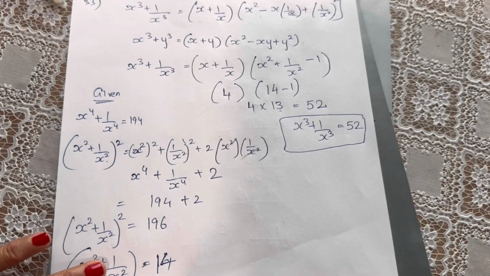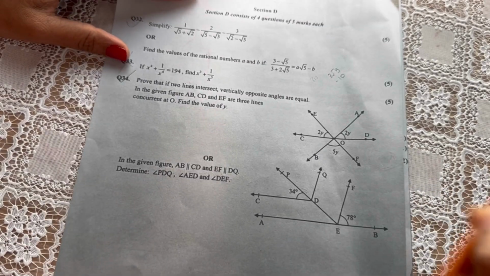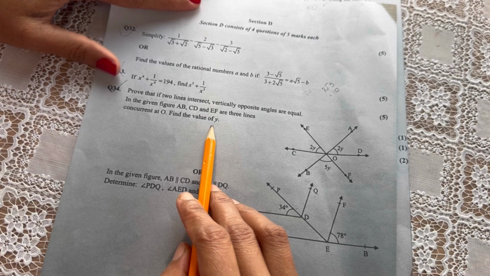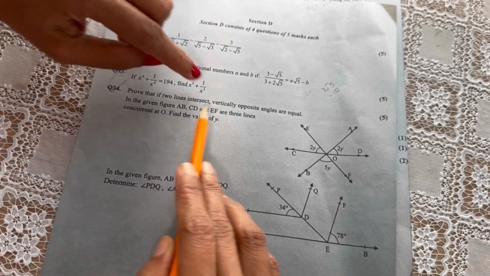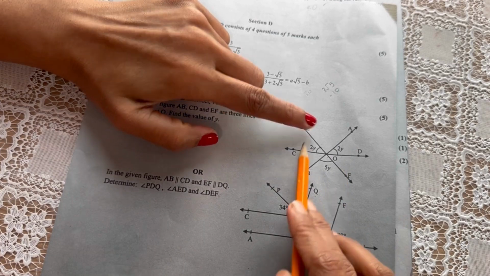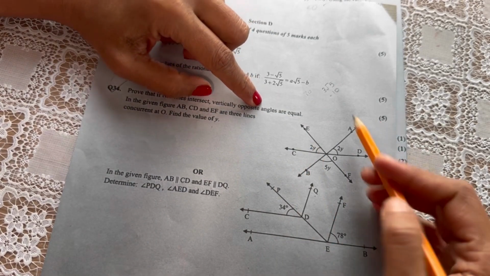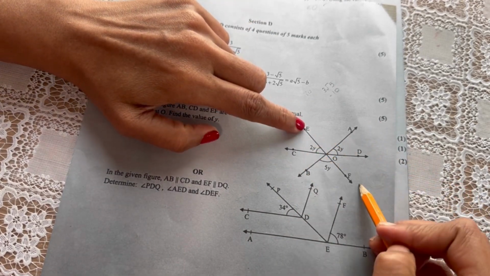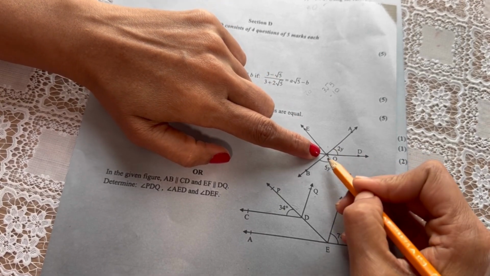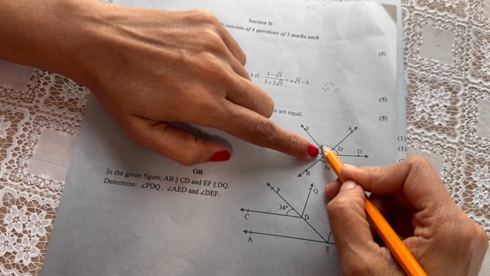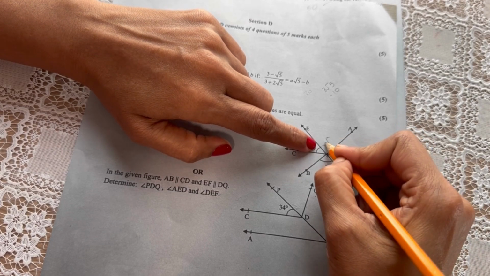For the next one, we have to find the value of y. And they said all three lines are meeting at O, and if two lines intersect, vertically opposite angles are equal. Yes. So here when the lines AB and EF intersect at O, the vertically opposite angles are this and this. So if this is 5y, this is 5y.